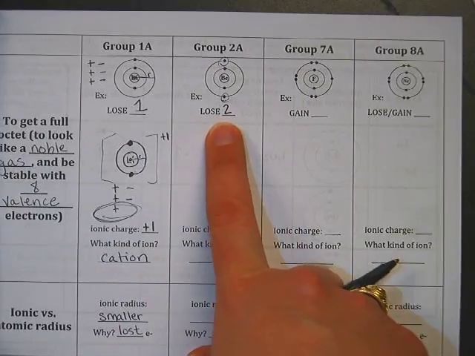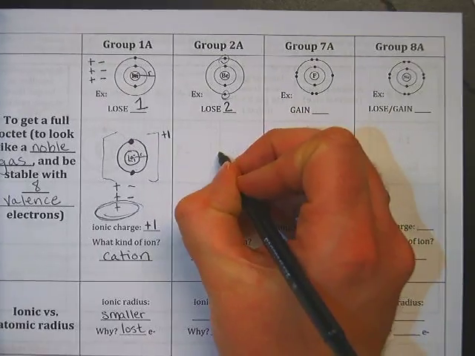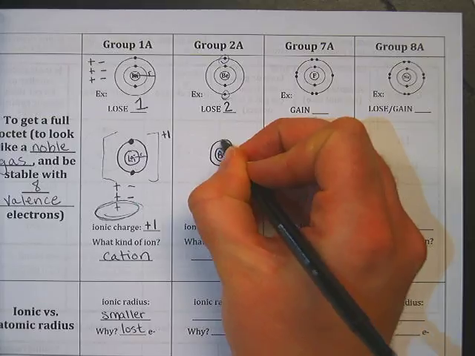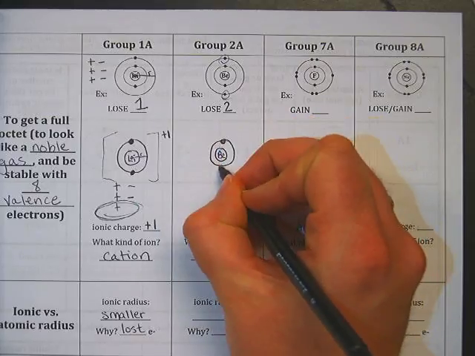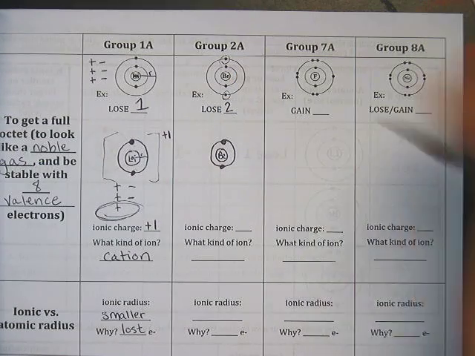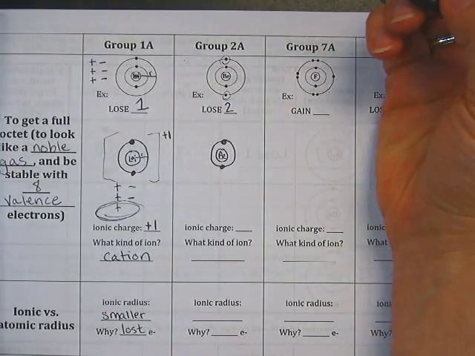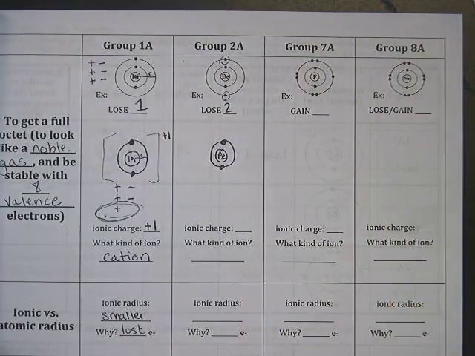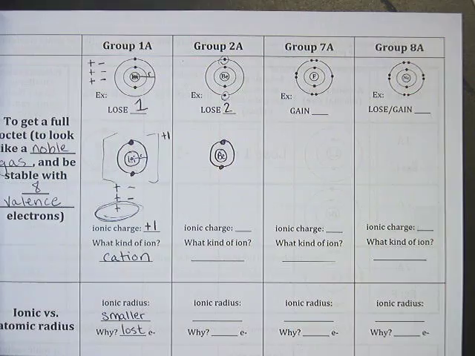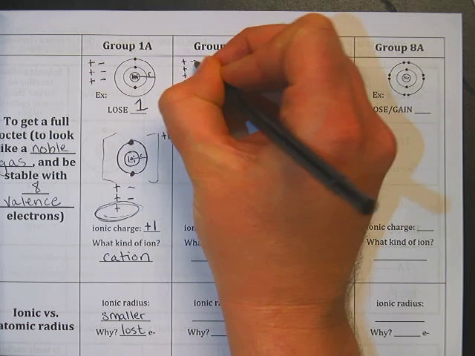Group 2, these atoms lose 2 electrons. And when they do, you get something like this, where beryllium now only has this 1 shell. How many protons, if you look at your periodic table, does beryllium start with? What is the atomic number of beryllium? 4. So it starts with 4 protons and 4 electrons.